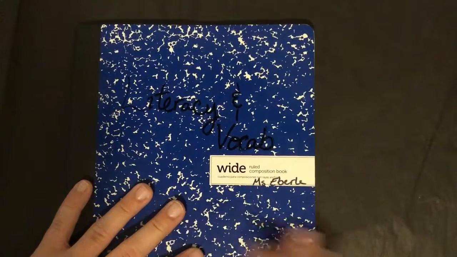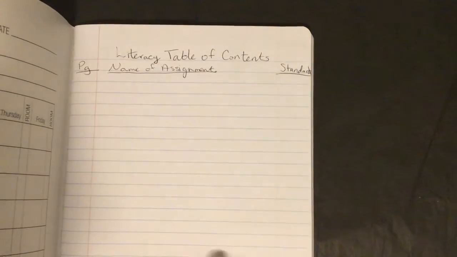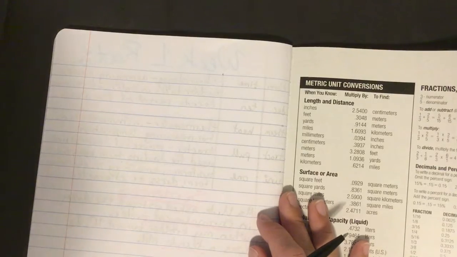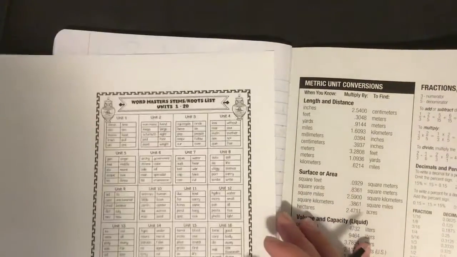Now that we finished setting up the literacy side in the front of our notebook, we're going to flip to the back. There is no need to turn your notebook upside down, just simply turn to the very last page. Setting up your vocabulary section's table of contents is a little bit easier than the others because I give it to you in a photocopy.